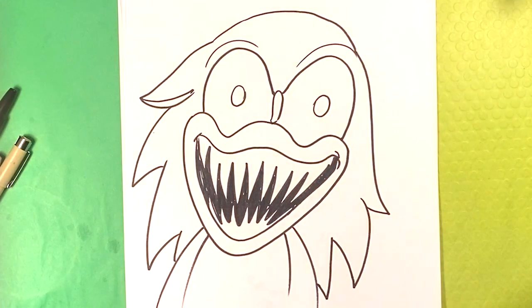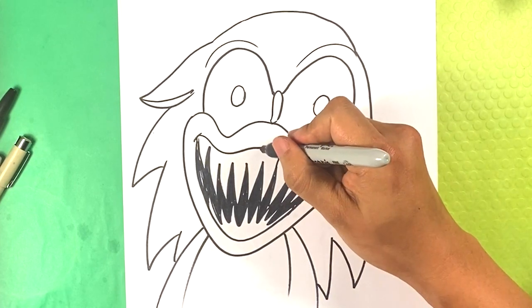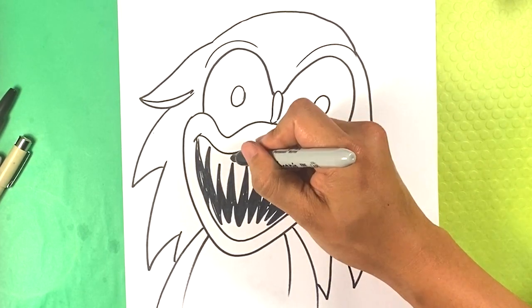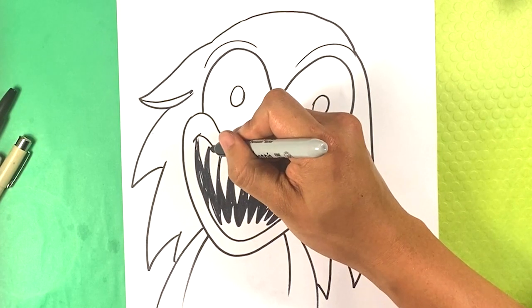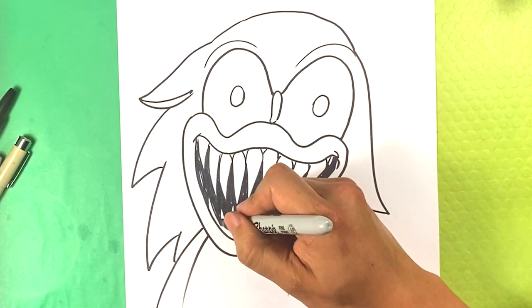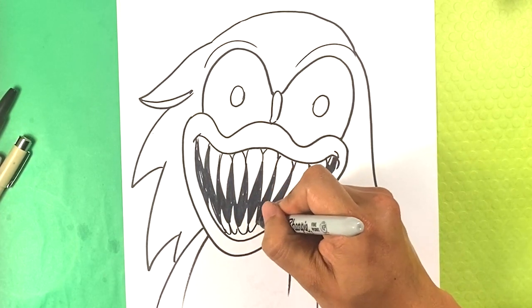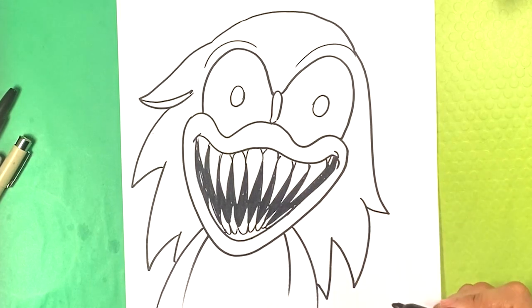Just kind of filling in that middle part to really show the teeth. And if you really like, you can kind of separate the teeth here to show the gum line, right, at the tops of these. Like so.